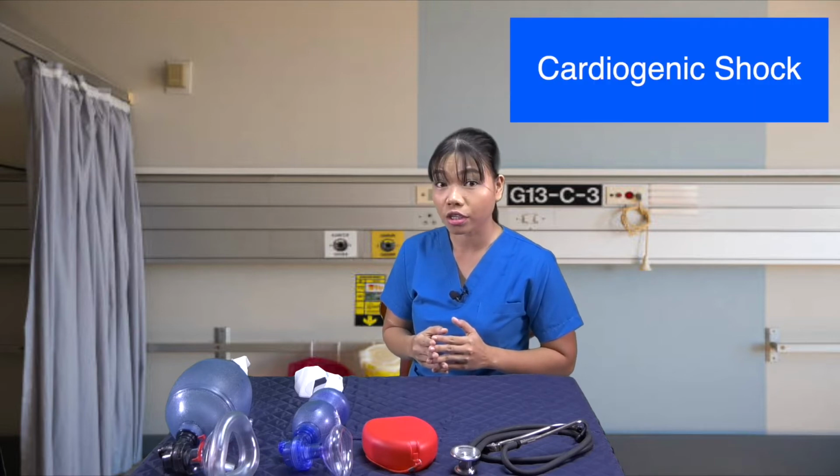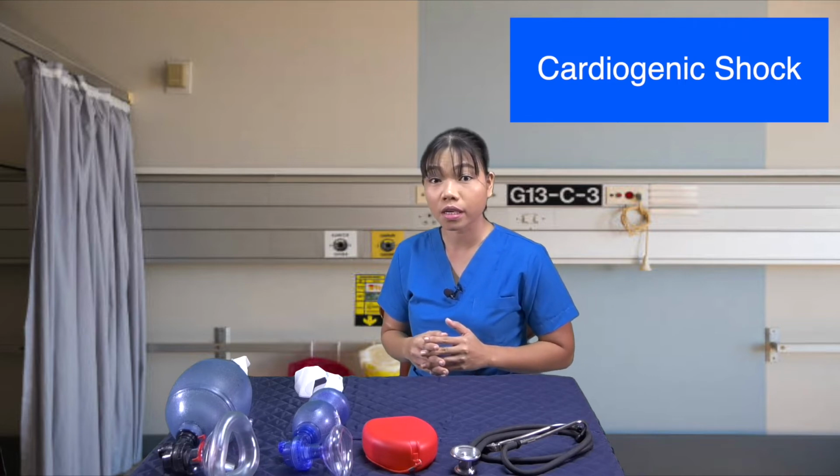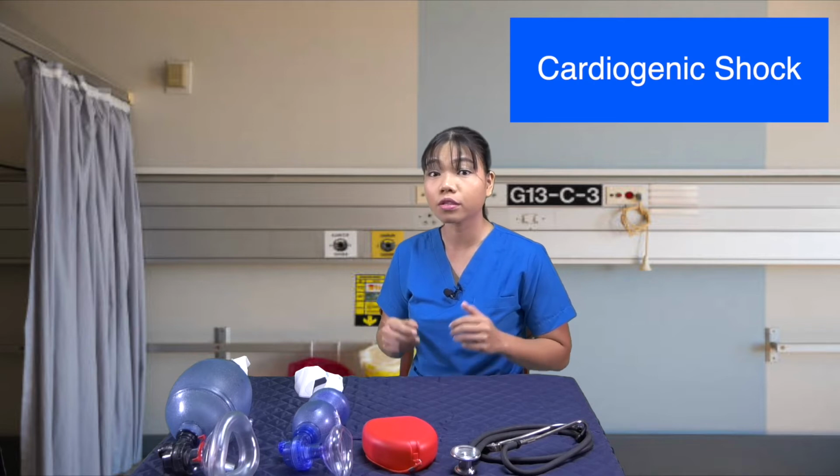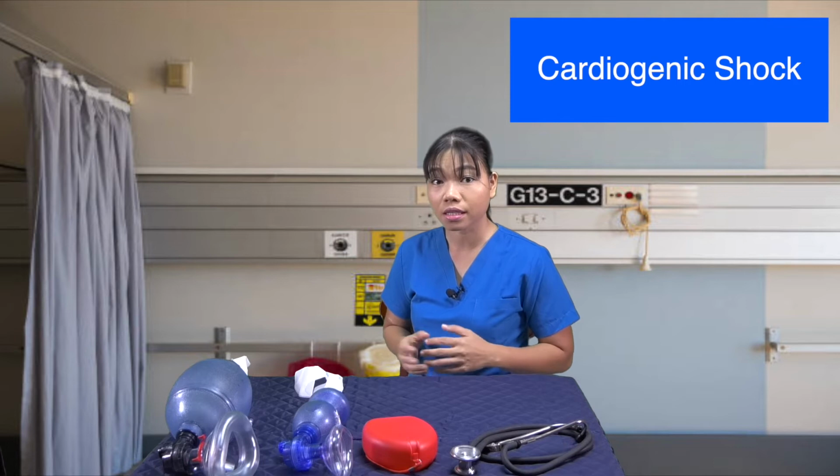Next is cardiogenic shock. Cardiogenic shock is a result of the heart being unable to supply enough blood to vital organs. This can be caused by an injury to the heart, disease, or trauma.